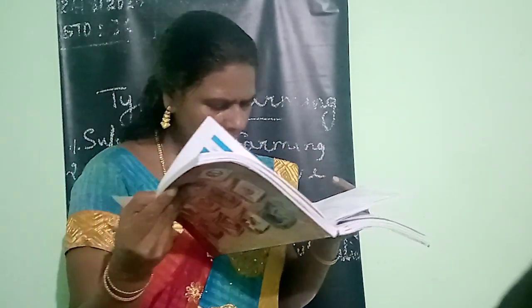Page number 159 and 161. The types of farming heading. Six headings are given, so there are six types. That heading alone you should mark. The first one is subsistence farming, then shifting agriculture, intensive farming, dry farming, mixed farming, and the last one is terrace cultivation. These headings alone you will mark.